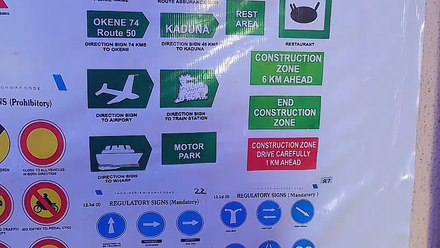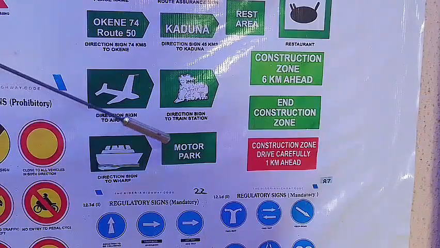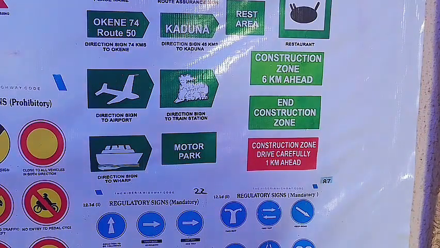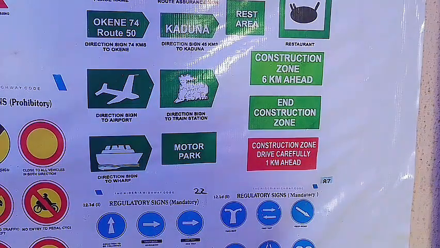Then motor park. When you see that, it means you're at a motor park, where you can board cars, buses to wherever you want. Then end construction zone. That's end construction zone. So when you see that, it means you have come to an end of where there's construction.